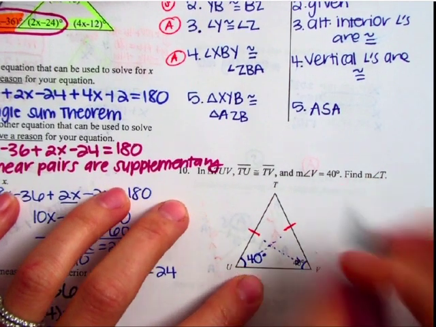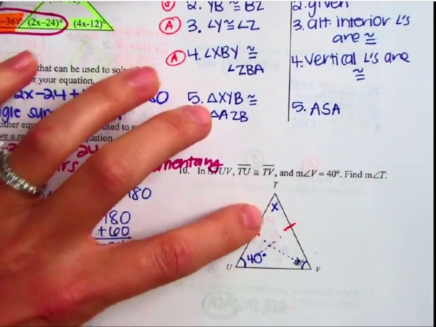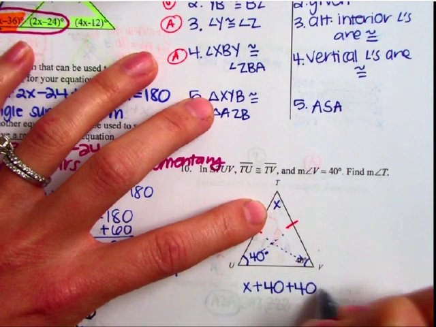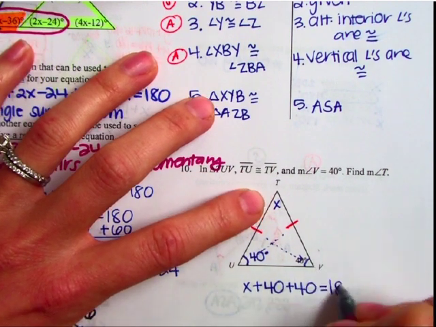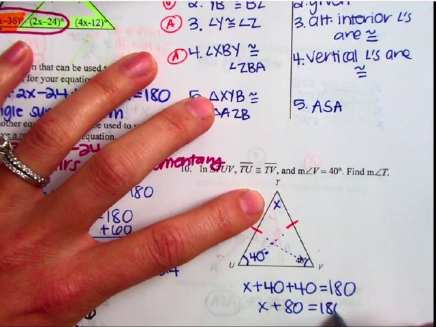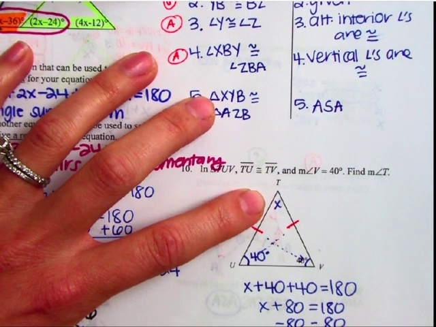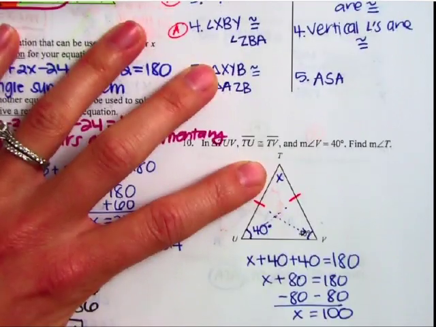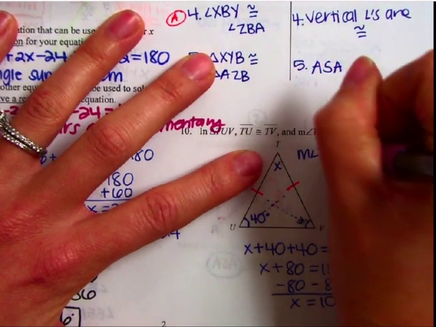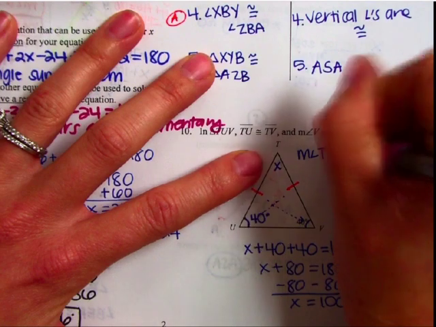So if I want to find the measure of angle T, I'm just going to put an X, and I'm going to use my triangle sum theorem, where these 3 angles add to equal exactly 180. So that angle T is equal to 100 degrees.